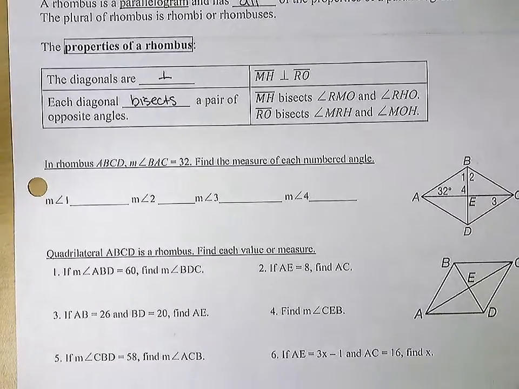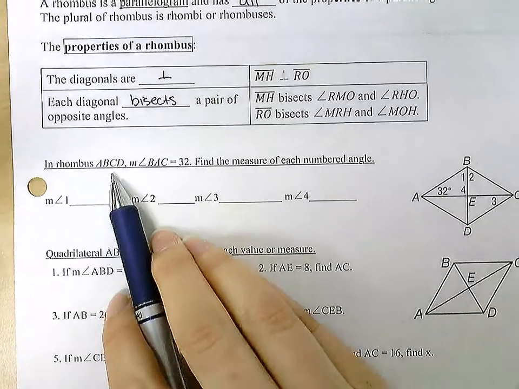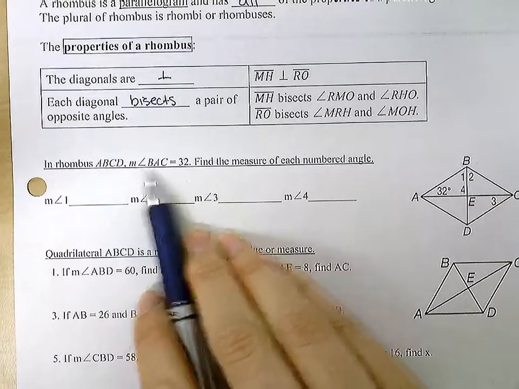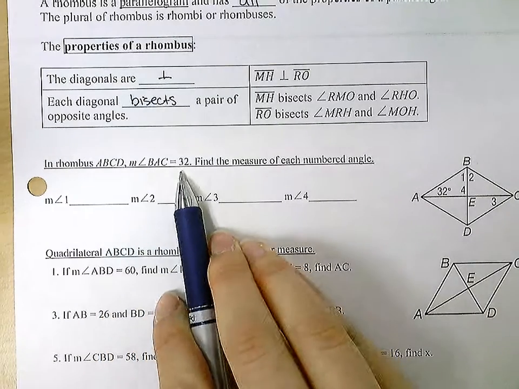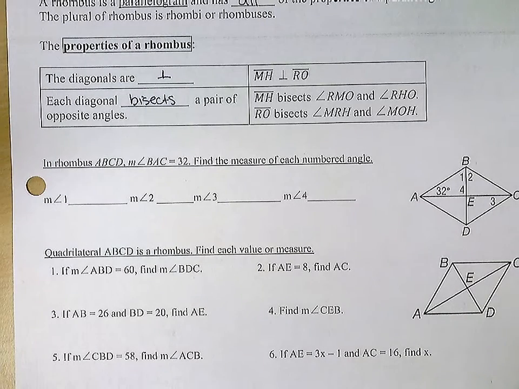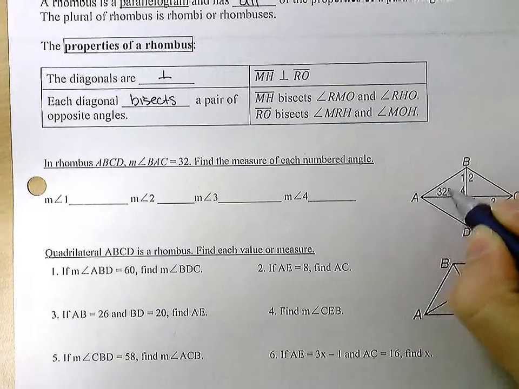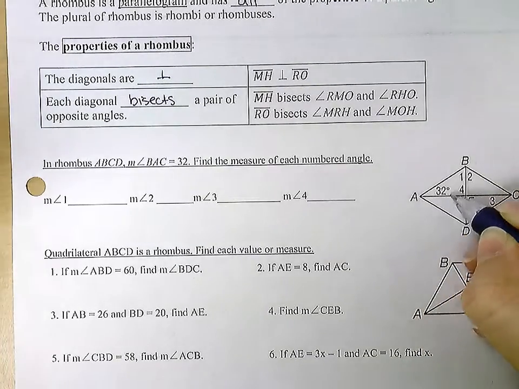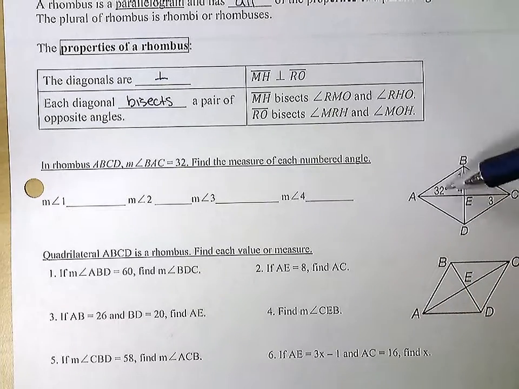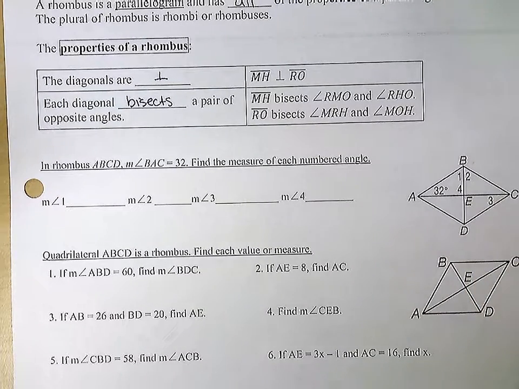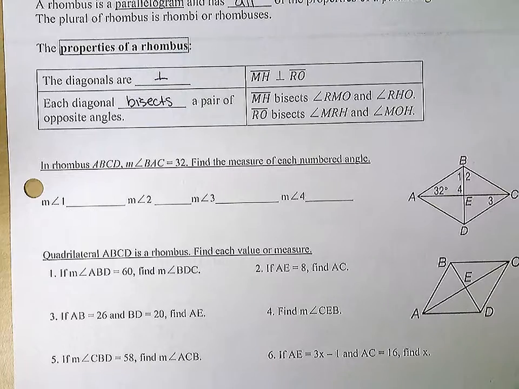Alright, we're going to do some examples then. So in rhombus ABCD, the measure of angle BAC is 32. And we want to find the measure of each numbered angle. Okay, so BAC, this angle here is 32 degrees. It is labeled already in our picture. From that, we can find each of these numbered angles.